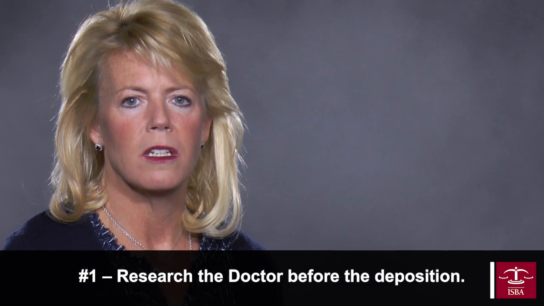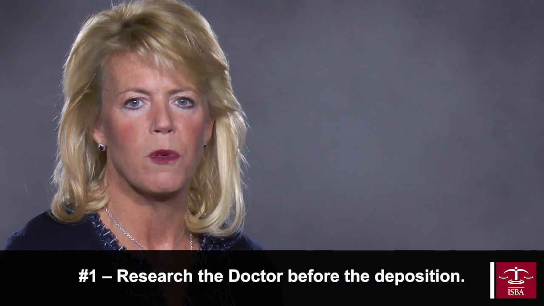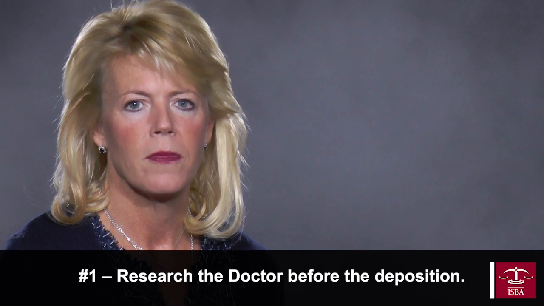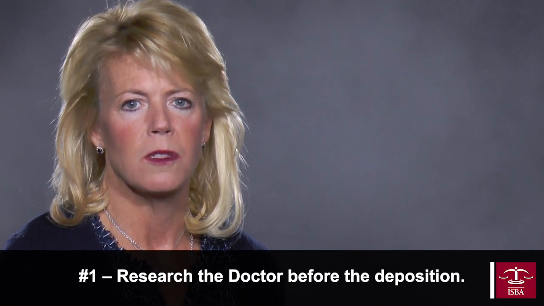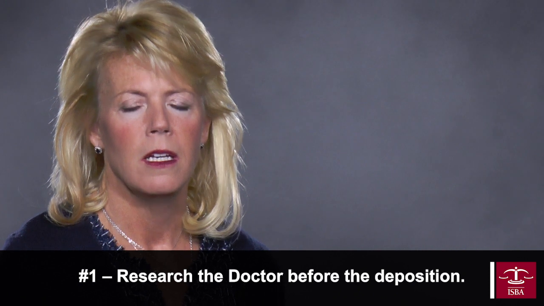Point number one is researching the doctor before you take his deposition. The defendant doctor in a medical malpractice case is one of the key witnesses. In order to prove your medical malpractice case, you have to prove that the defendant doctor deviated from the standard of care. Therefore, his deposition will be key in proving up your case.